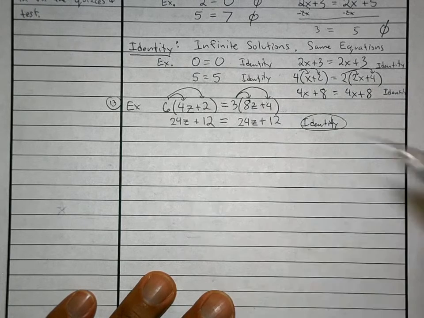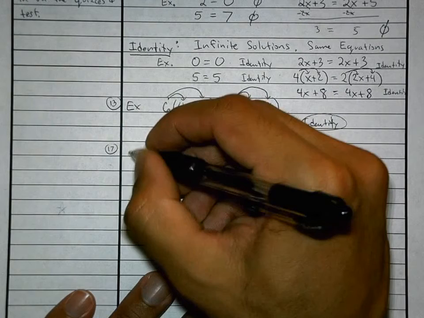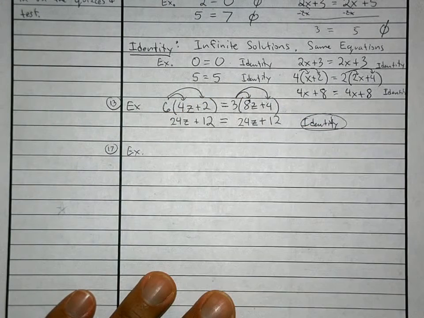I need to show you another example. This will be like number 17. Yeah, go ahead.